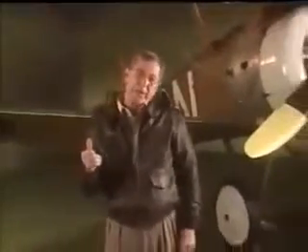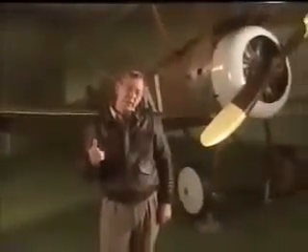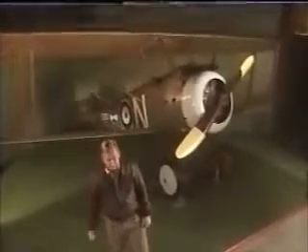Finally, lest you think these crates were simple to fly, consider this aircraft, the Sopwith F-1 Camel. It's a matter of record that it shot down more enemy planes than any aircraft in the war. However, it's also a matter of record that more pilots were killed learning to fly than died at the hands of the enemy.